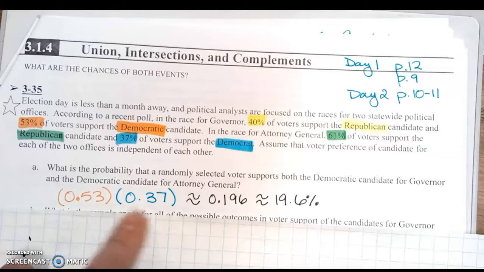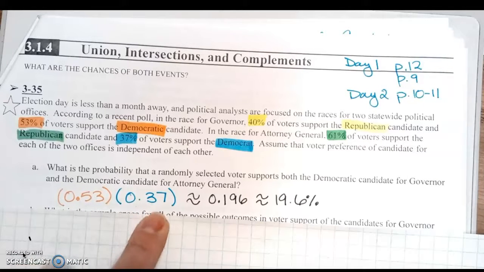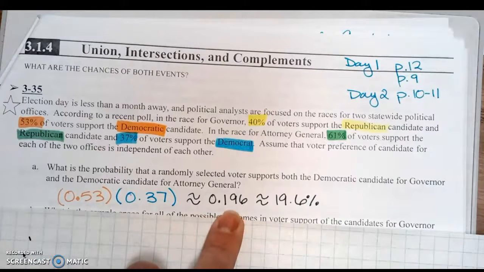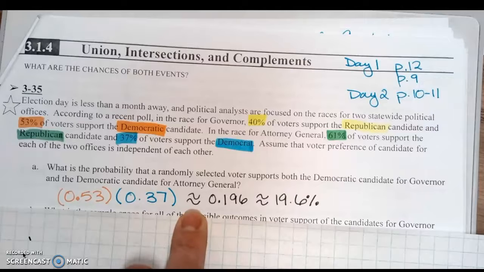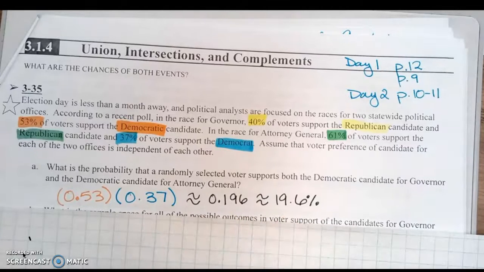You're going to take your calculator and multiply 0.53 times 0.37. You're going to get approximately, notice I use the wavy equal sign because there's a bunch of decimals across my calculator, 0.196, which if you multiply that by 100, you're going to get 19.6%. Any questions on part A?